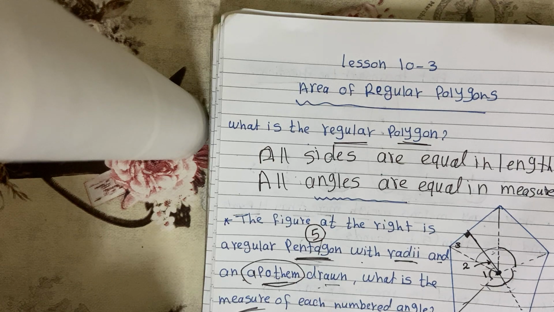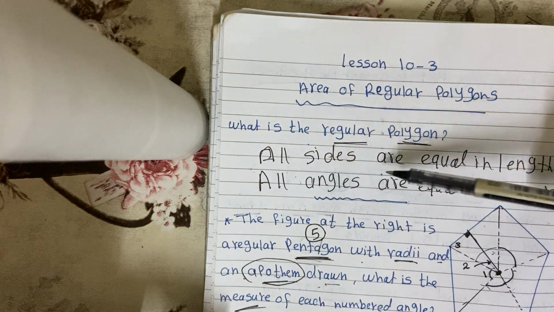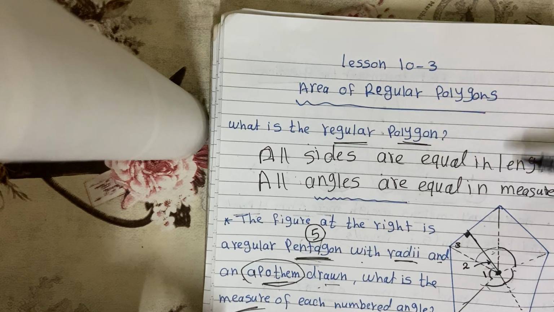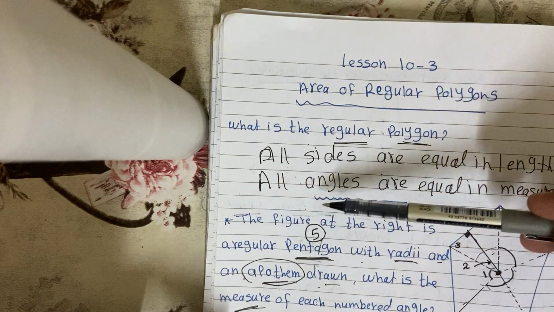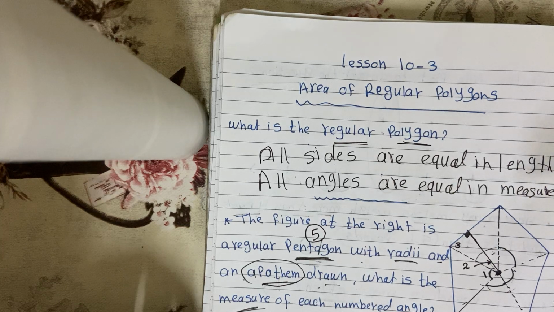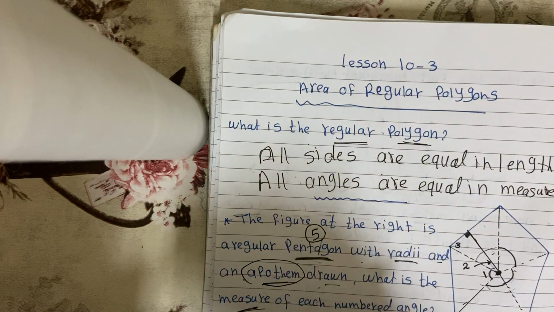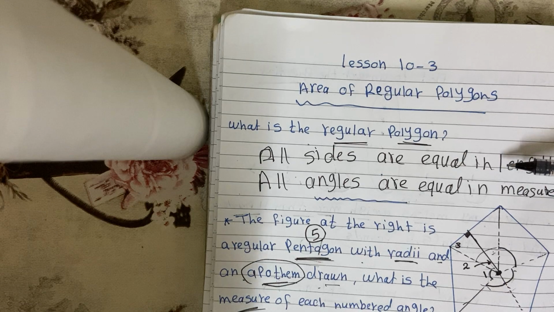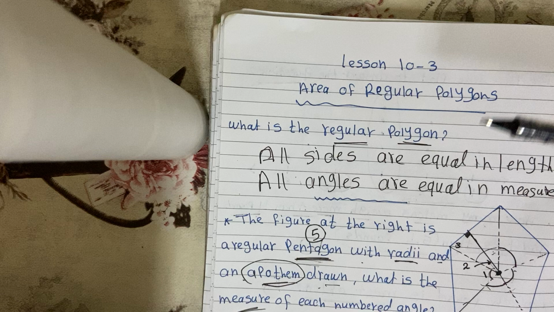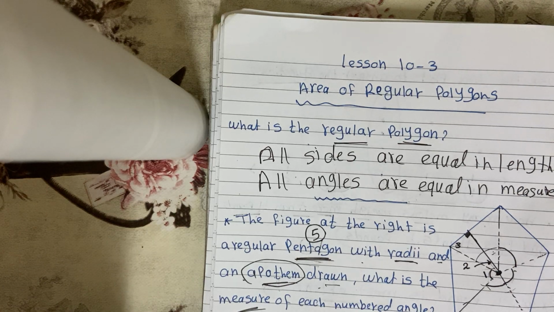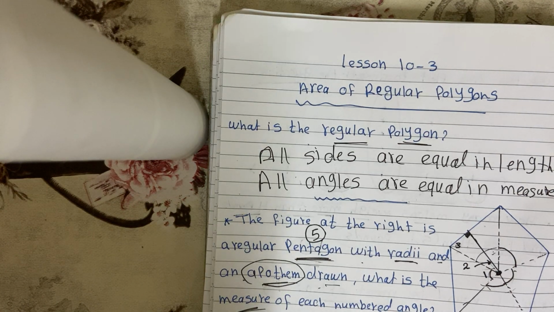A regular polygon is a polygon that has all sides equal in length and all angles equal in measure, like a square or an equilateral triangle. Any polygon that has all sides equal in length and all angles equal in measure is called a regular polygon.